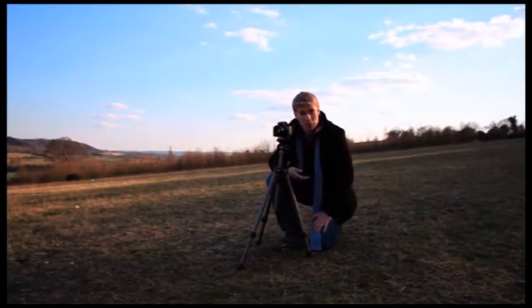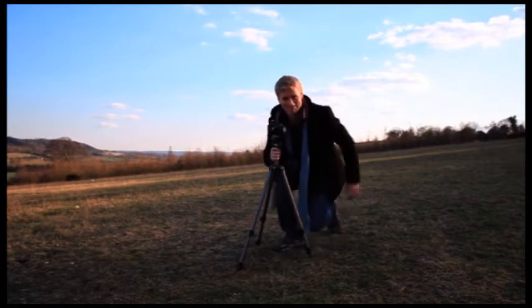Of course, there's also a creative use for larger aperture sizes. Let's go and see what they are.